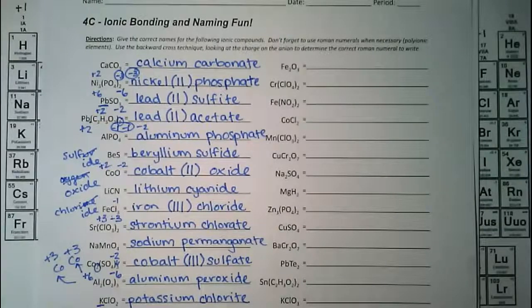So the more you say them, the more familiar the names will become. So please do this, and then keep naming things until you get the hang of it. It's just a language, and it takes lots of practice to get the hang of it.